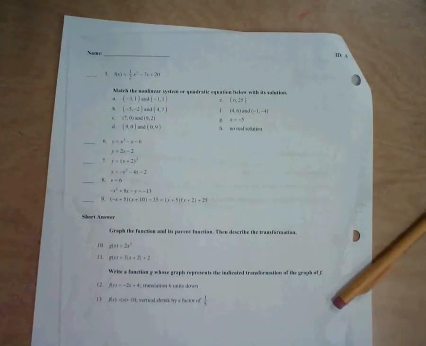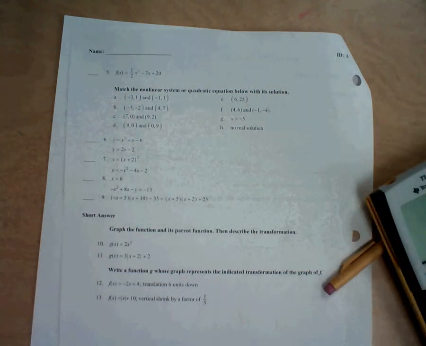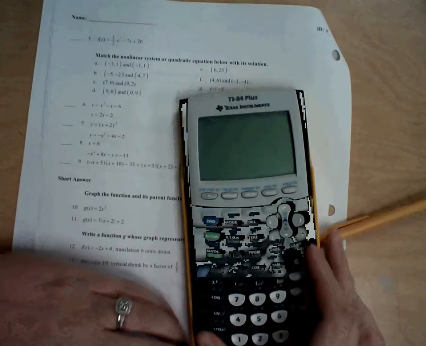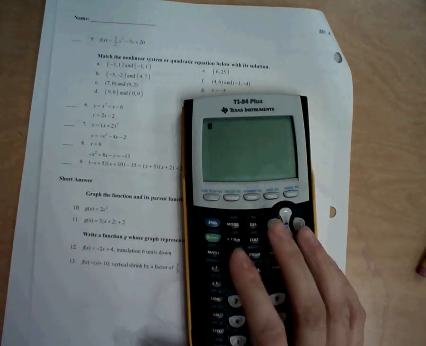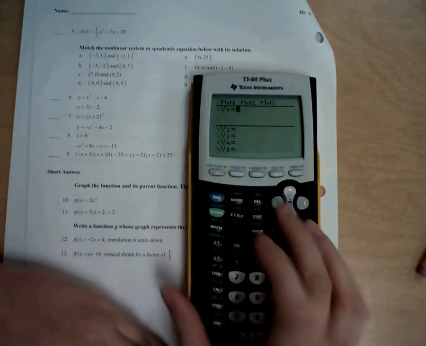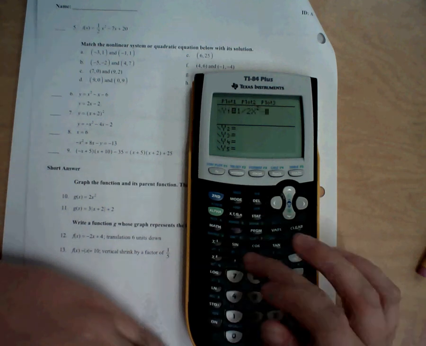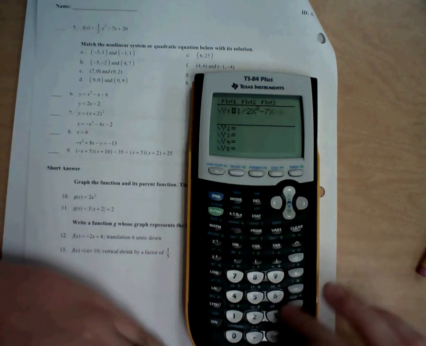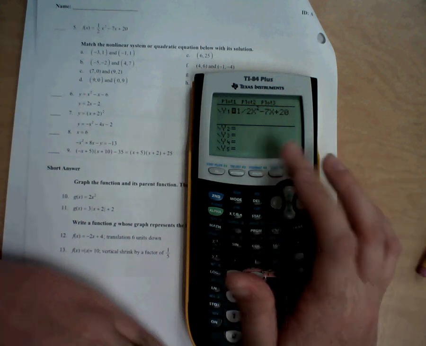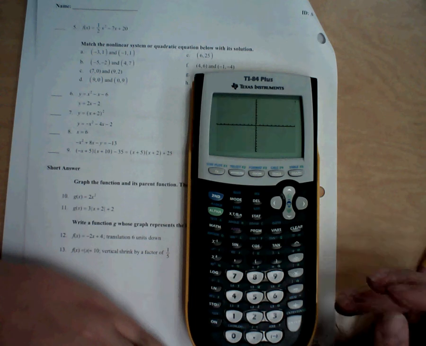Number 5 is a little bit trickier. You're going to want to type that into a graphing calculator. So you've got y equals, you're going to clear out whatever's in there, and you're going to type in 1/2 x squared minus 7x plus 20. And I'm going to go to Zoom 6. It's just a standard window.